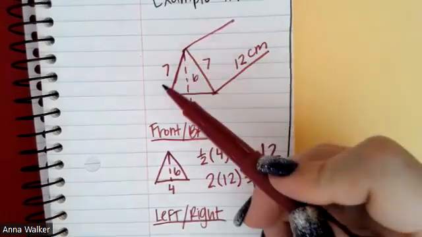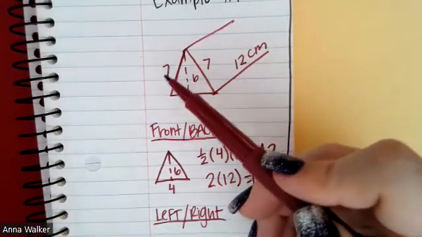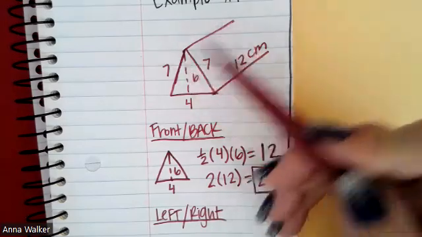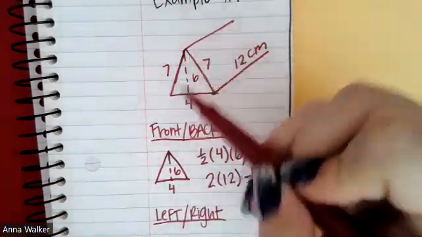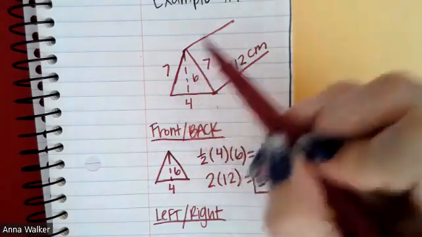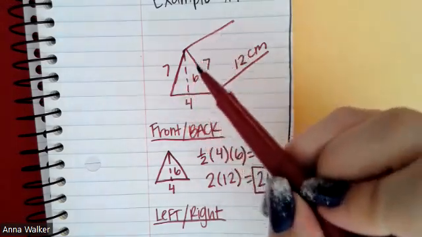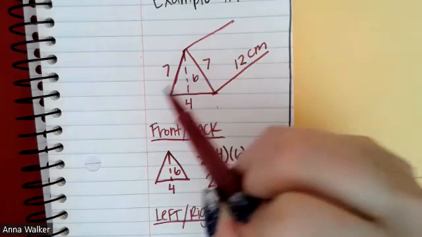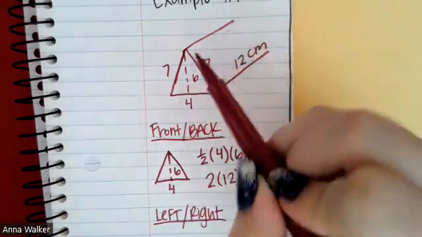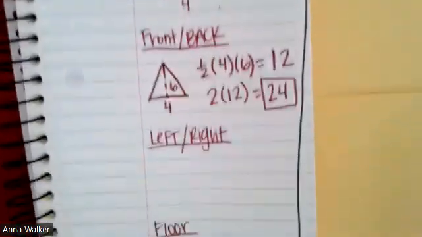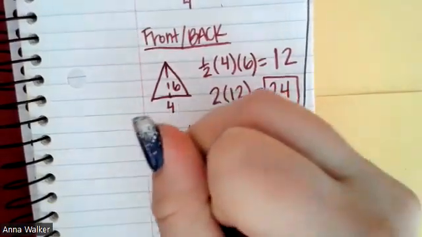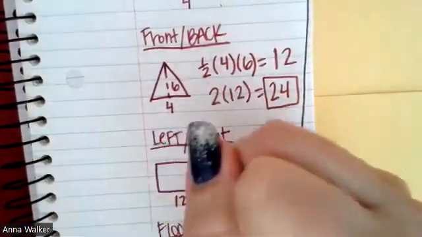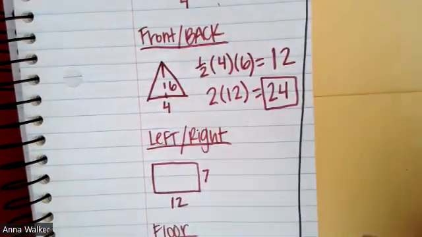Like if this was an 8 or something, that means this rectangle on the other side that we can't see would be a different size. But because they both have a measurement of 7, both sides make up a 7 by 12 rectangle. So our left and right sides, if we were to draw them, look like this. They're a 7 by 12 rectangle, both of them.